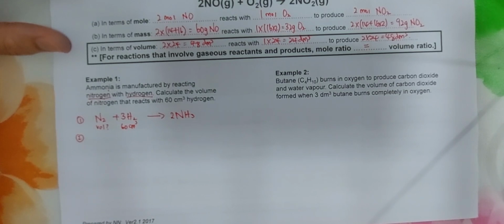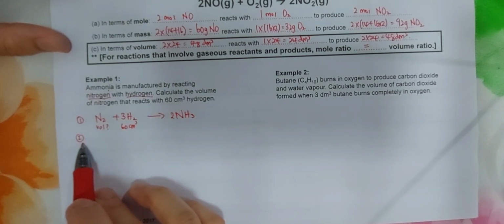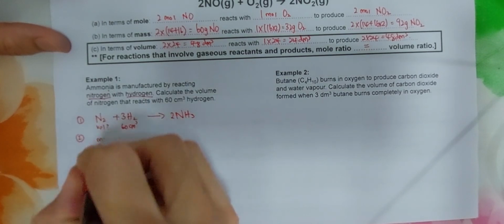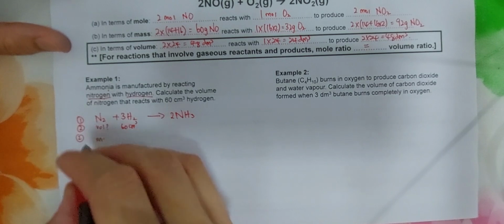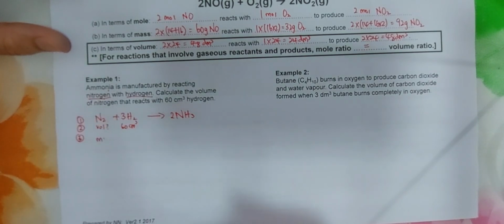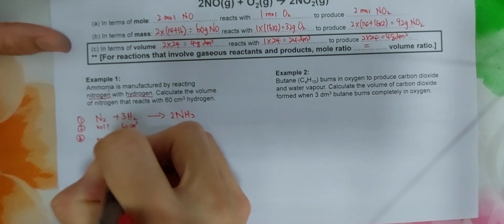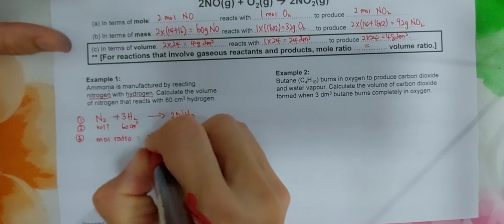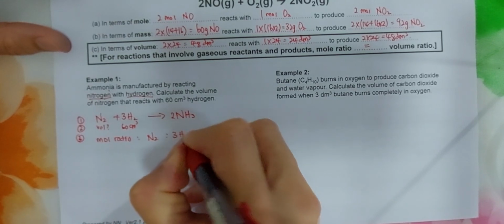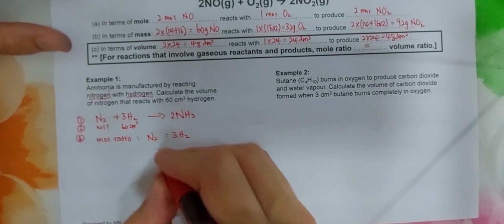Third step is the mole ratio. The mole ratio of these two, which is 1 mole of nitrogen to 3 mole of hydrogen, 1:3.